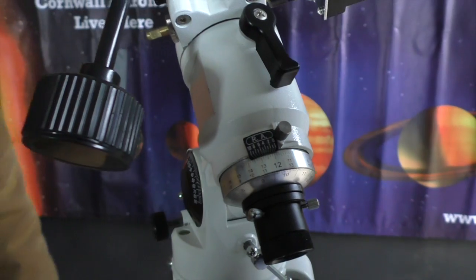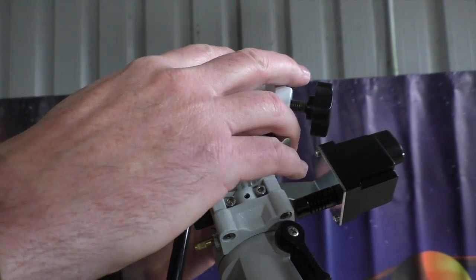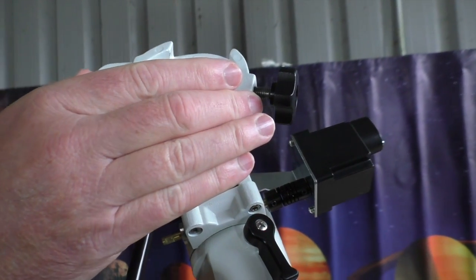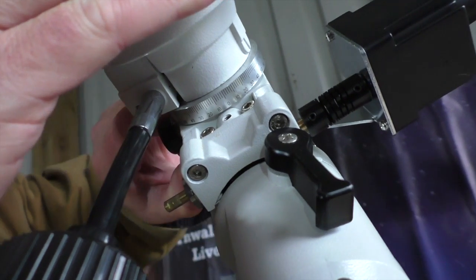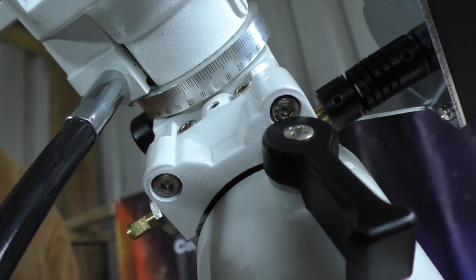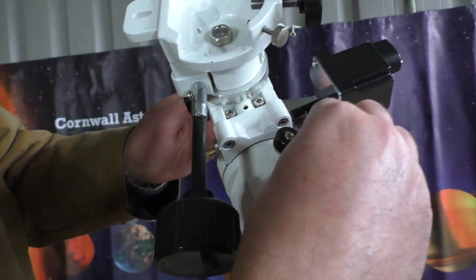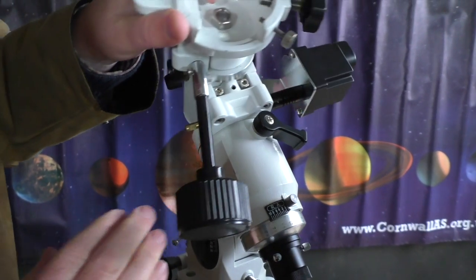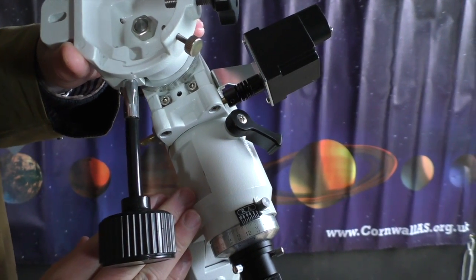Now unlock the declination clutch and move the telescope in declination so that it shows 69 degrees and 4 minutes. Okay. Lock the declination clutch again, and then unlock the right ascension clutch and move the mount in right ascension so that the circle is now pointing to 9 hours and 56 minutes.